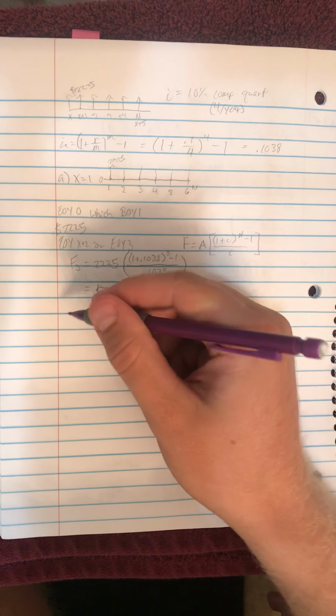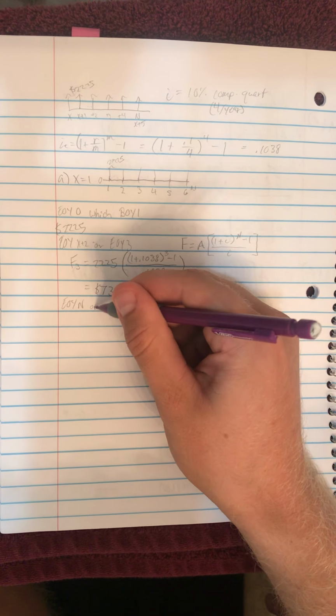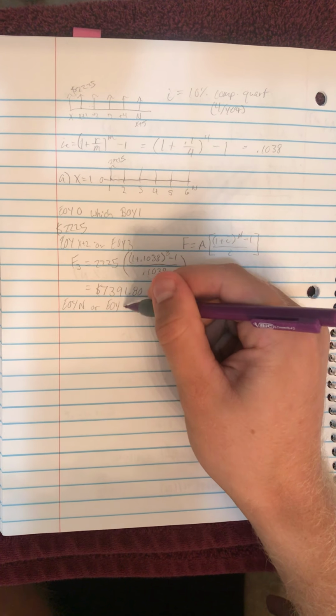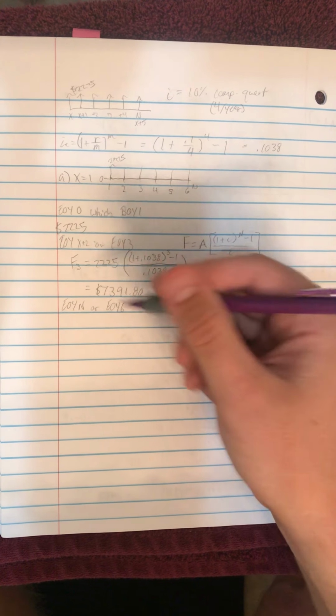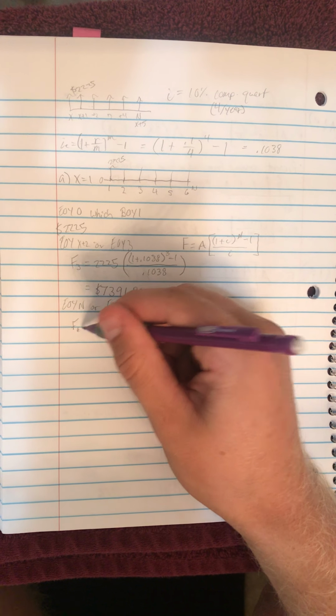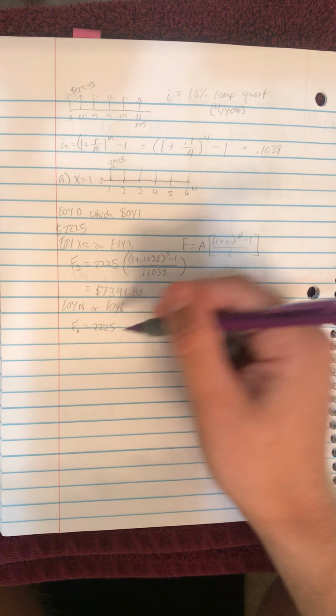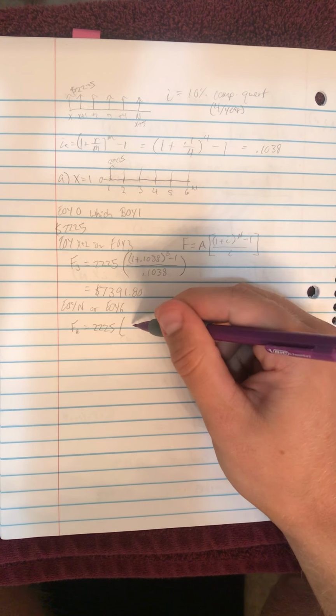The next part is end of year N, or end of year 6 in our situation. So same formula basically, except we're going to change the N value, because the same value or amount is paid.